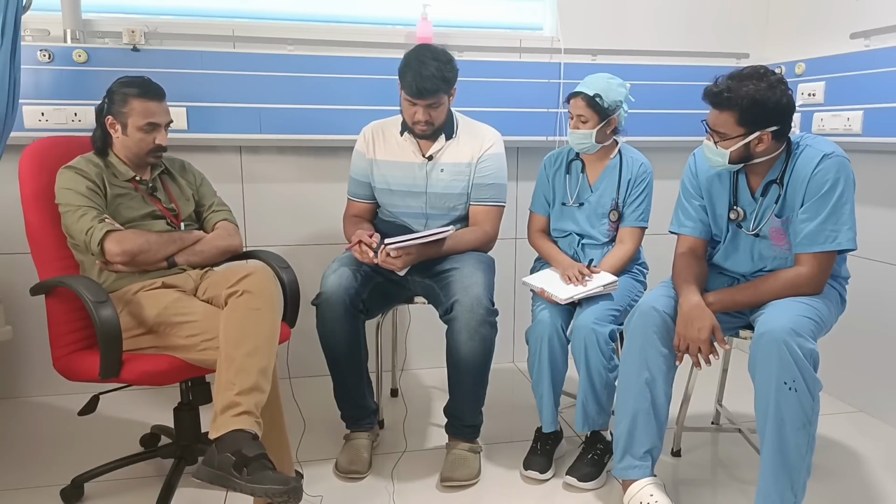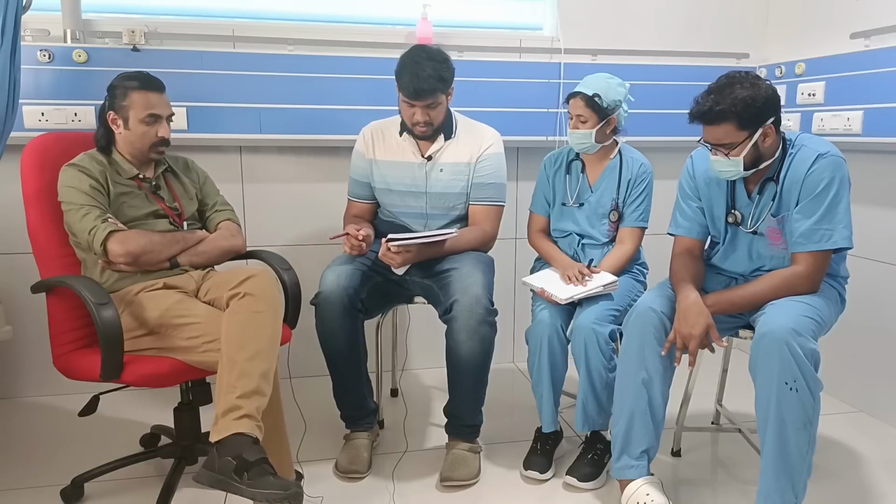Sir, the CT severity index is used to assess the severity of acute pancreatitis. It is the sum of 2 scores. One is the Balthazar score, the other is the pancreatic necrosis score. In the Balthazar score, grades A to E: A is a normal pancreas, and we give a score of 0. Enlargement of the pancreas is B, that is 1.